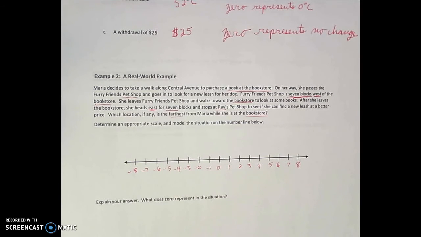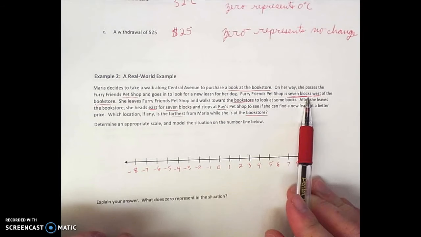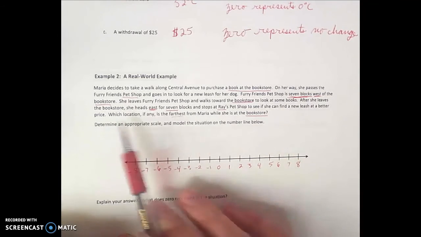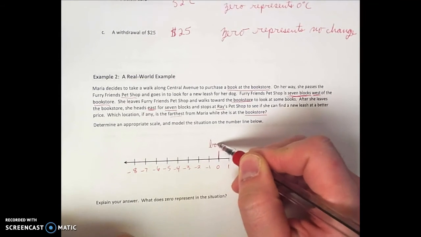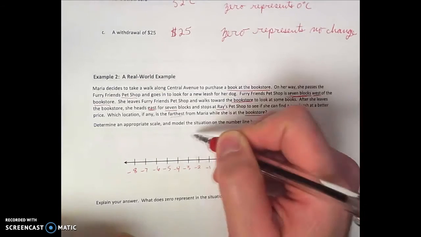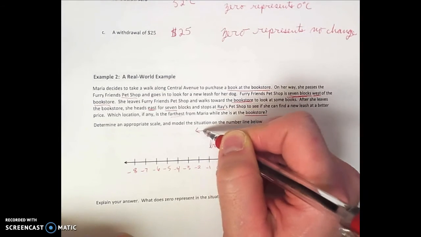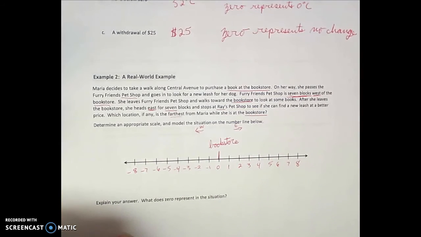So now again, we're thinking about what's happening in the story. So the Furry Friends is west of the bookstore. So we're going to make the bookstore 0. Okay, because now we need to head west, and then we need to head east.